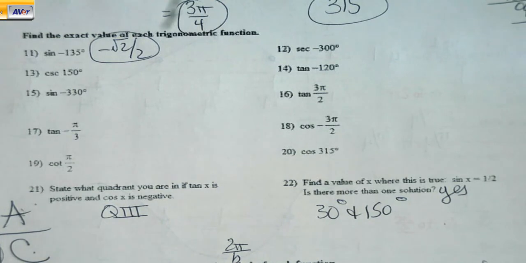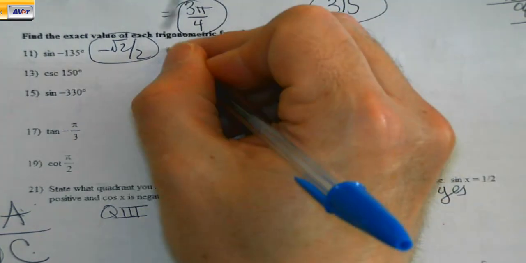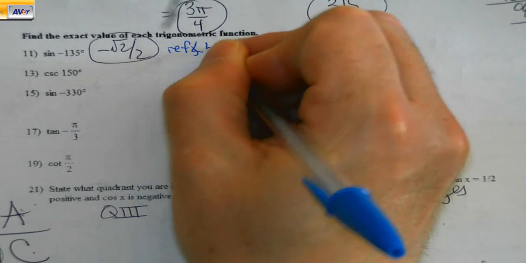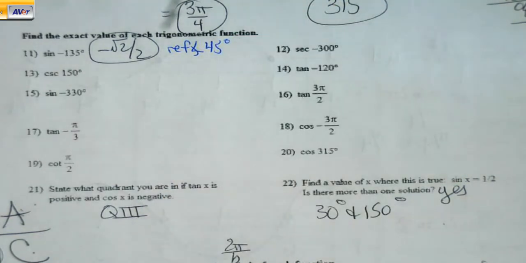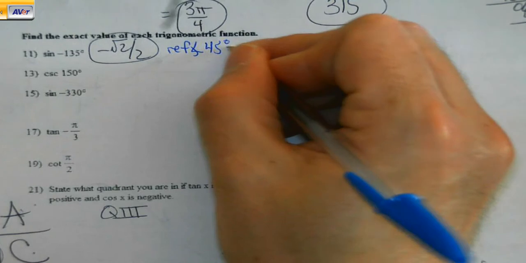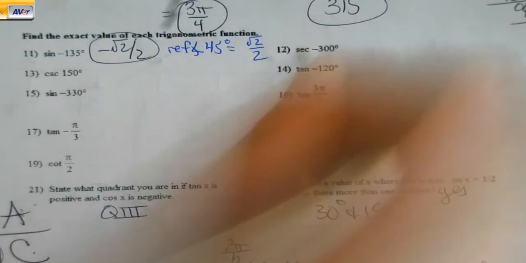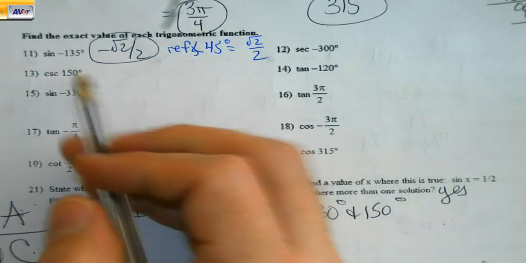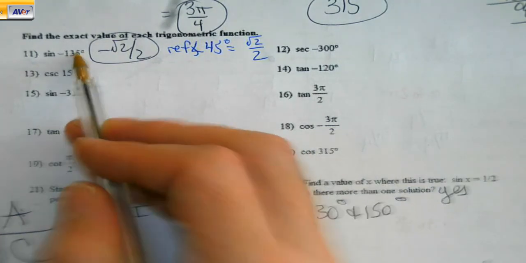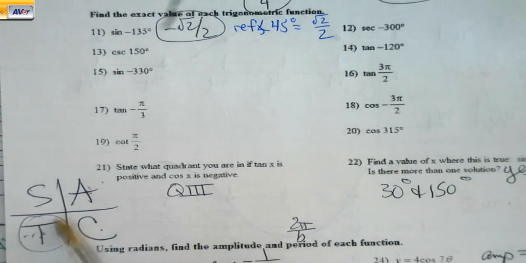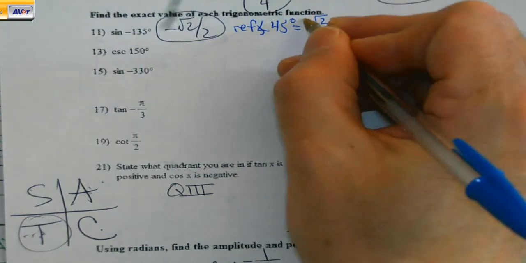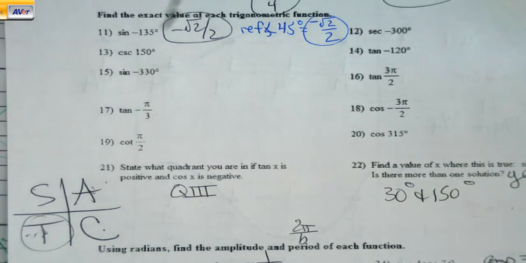My other option would be to do like we had done before. I find a reference angle. My reference angle would be 45 degrees. The sine of 45 degrees is the square root of 2 over 2. But since it's negative 135, which would put me in the tangent quadrant, I know it's negative. They both work. It all depends on how you feel like tackling it.